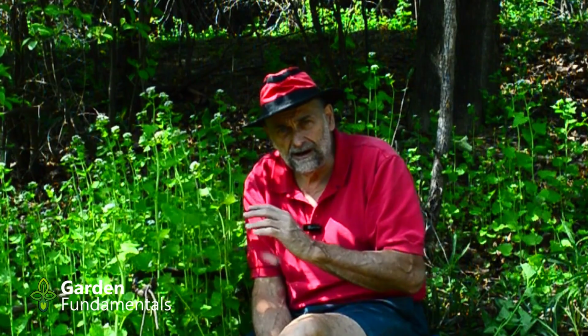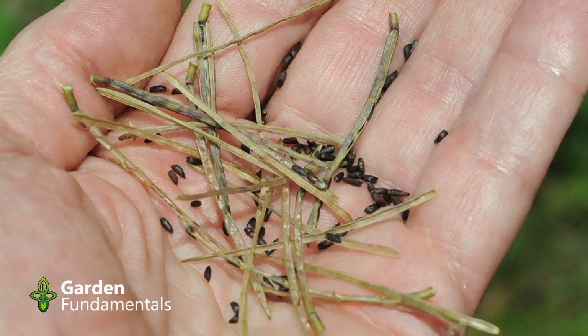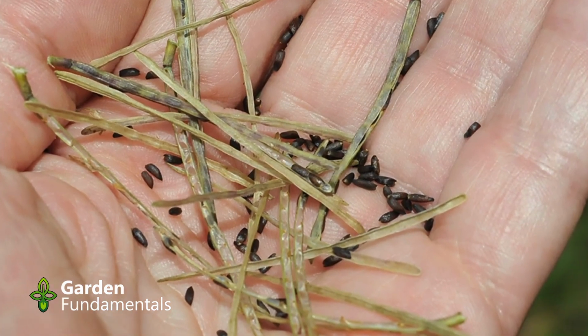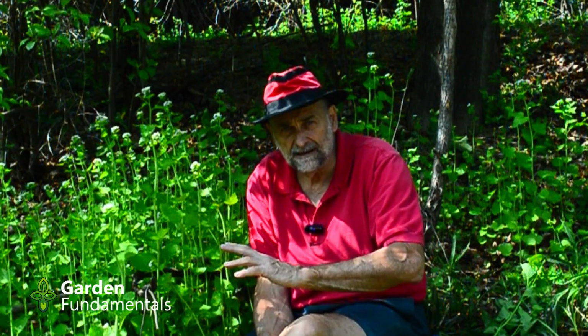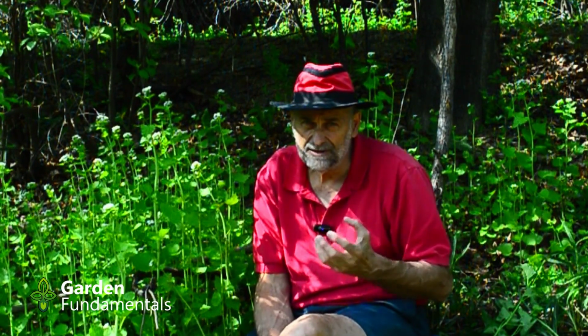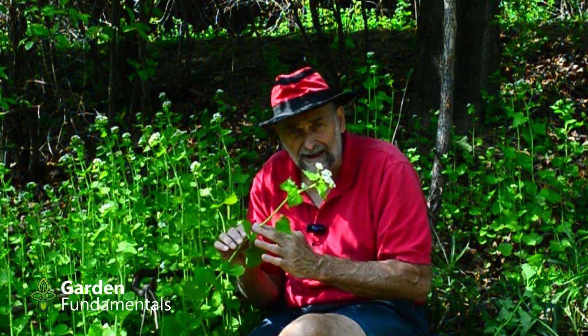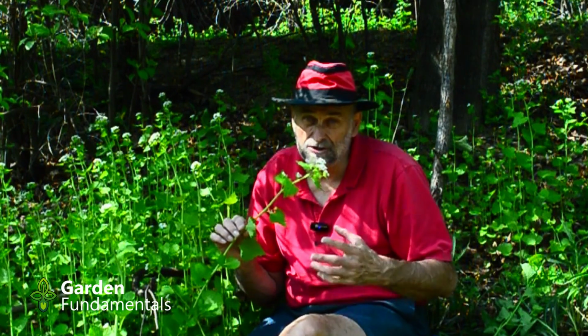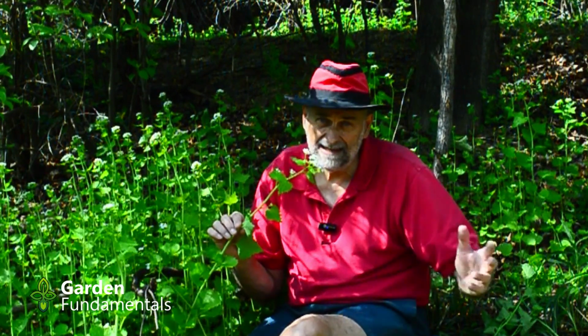In North America, this plant only spreads by seeds. It doesn't spread by runners. So if we prevent it from making seeds, we won't have any more plants. But seeds are a funny thing. They can last many years in the ground. And it turns out that seed from this plant that dropped this year can germinate over the next 10 years.